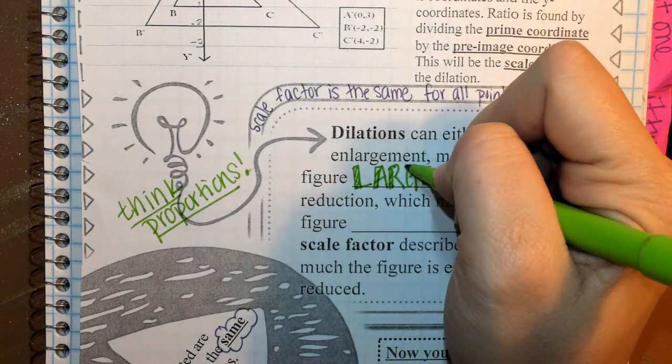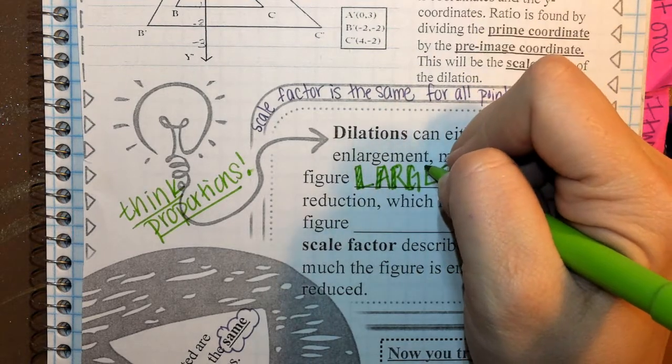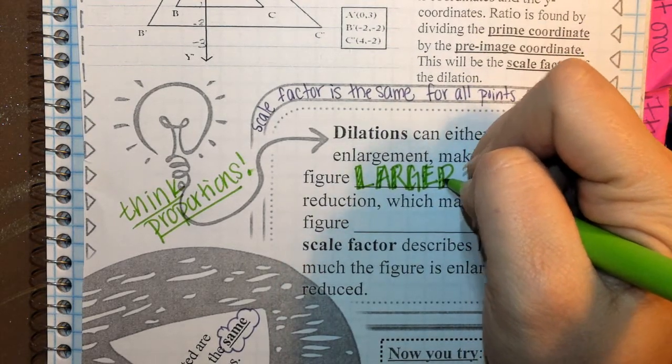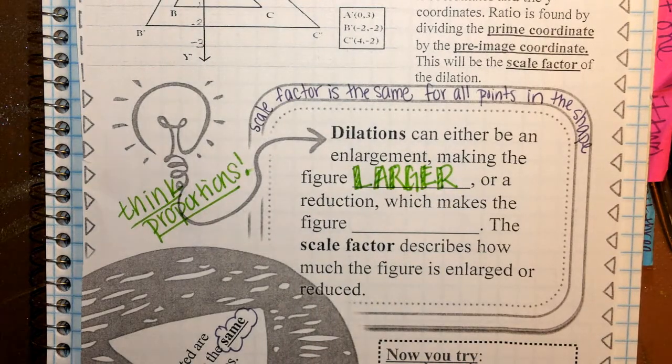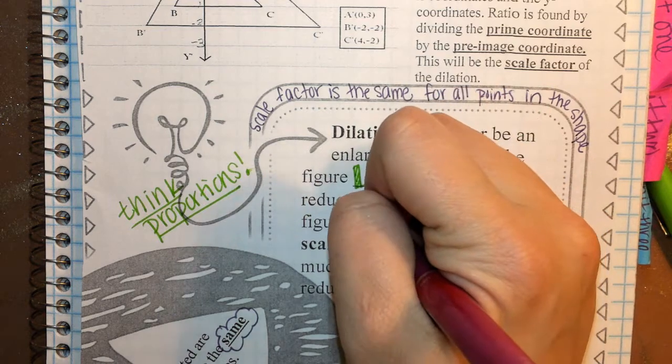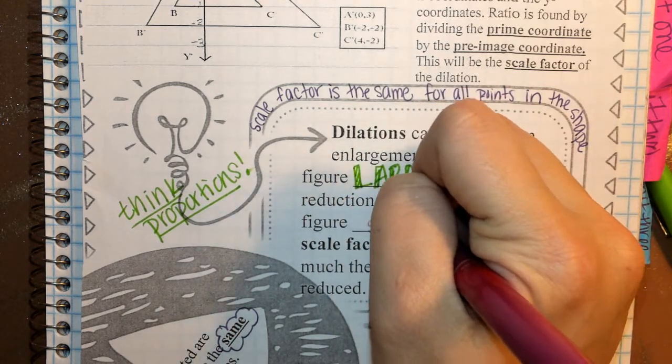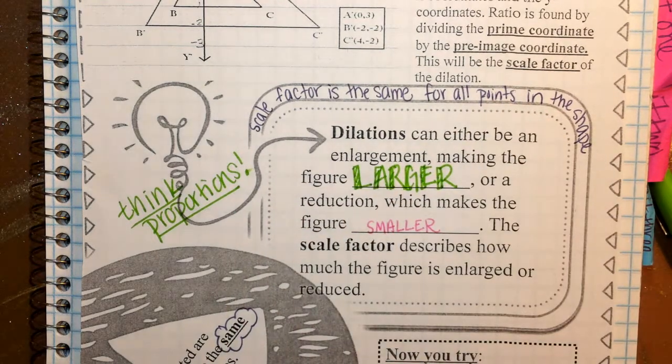So your scale factor wouldn't necessarily be a small, tiny fraction. Or a reduction, which makes the figure smaller. The scale factor describes how much the figure is enlarged or reduced.